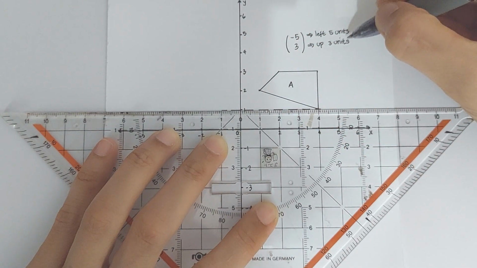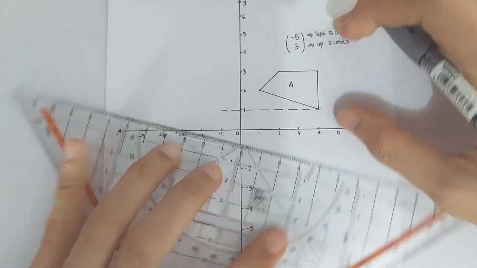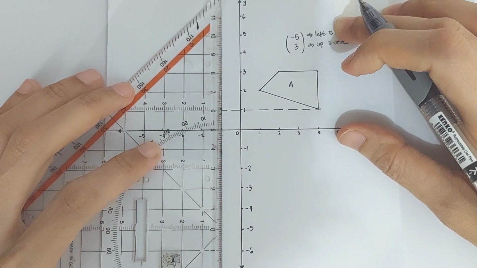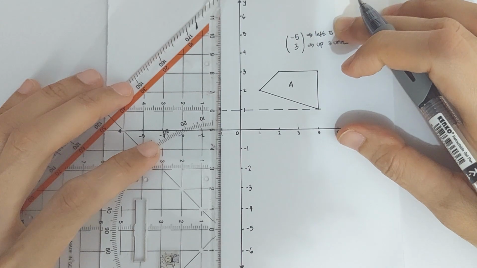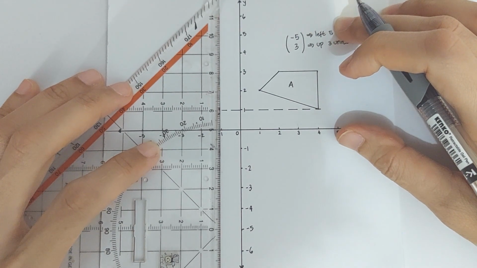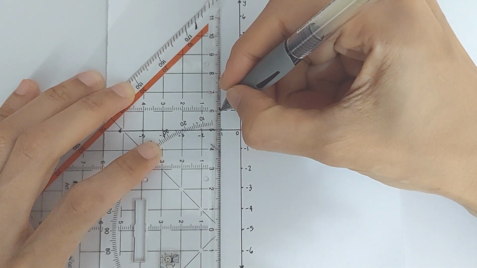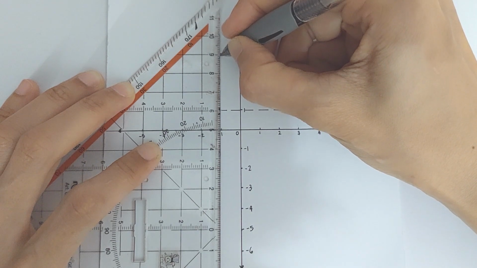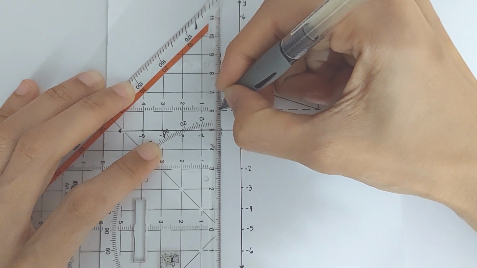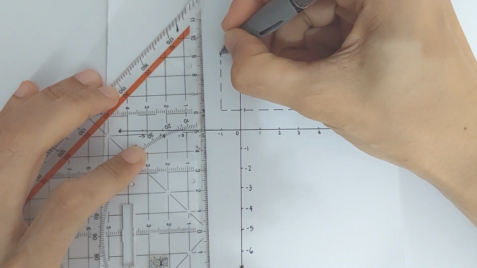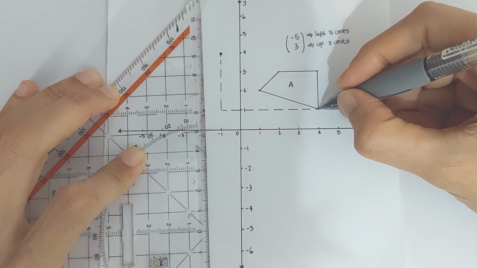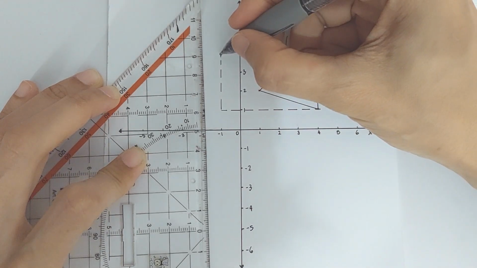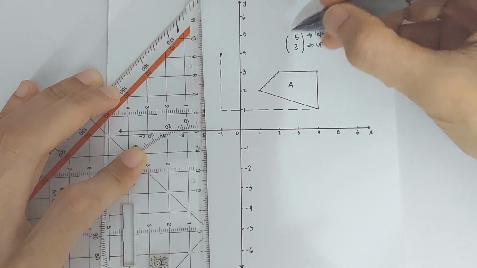After that, I will move it up 3 units. So I will move it up 3 units. This straight. 1, 2, 3, right? So it will be here. So the vertex on the object of A first is here, and the image of this vertex will be over there using this column vector.